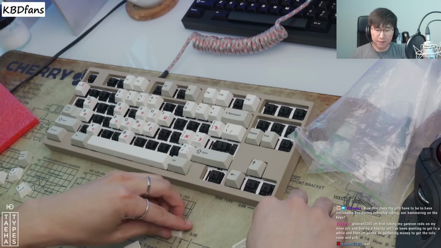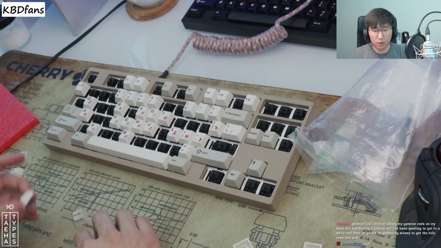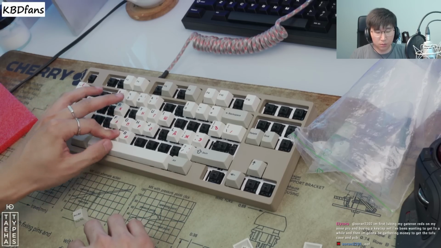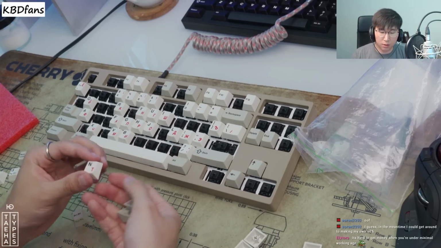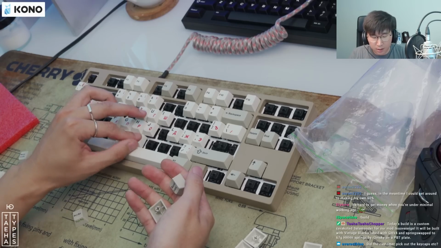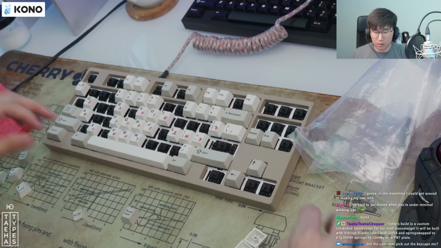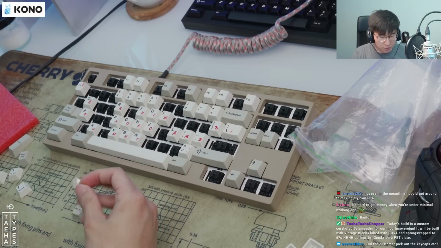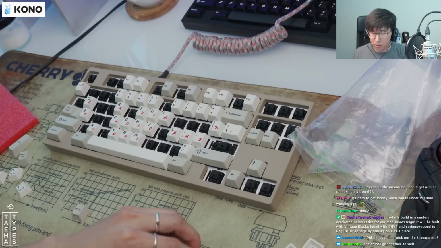Where did I get the SAV set? I bought it from another community member. These are not manufactured anymore. I guess they're considered vintage cherry. These keycaps haven't been made for quite a while. You'd only have to find it in the aftermarket from people who already own it.